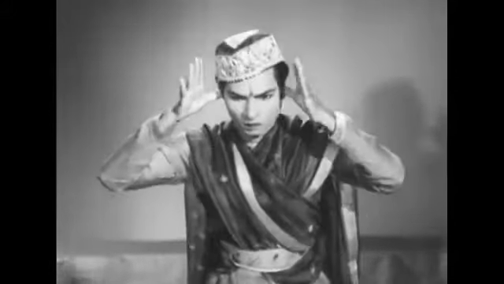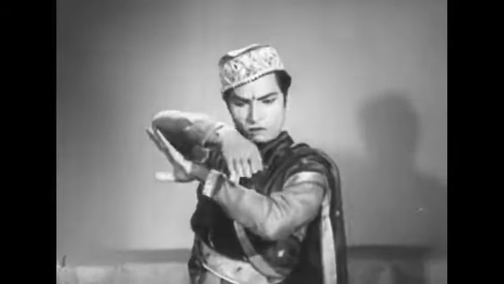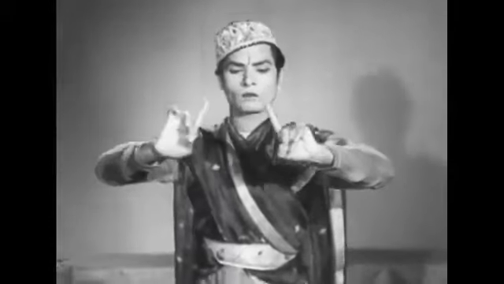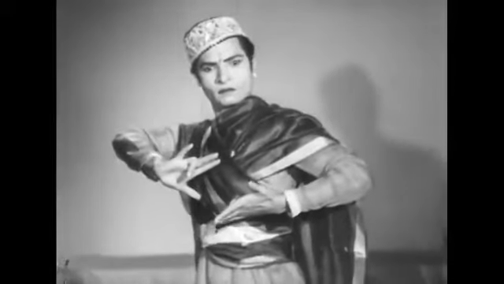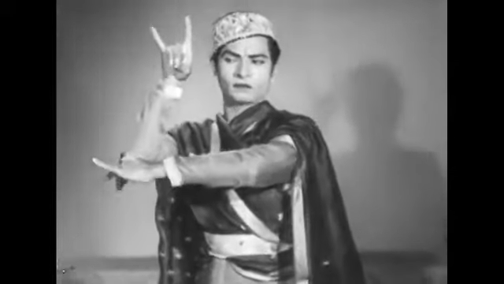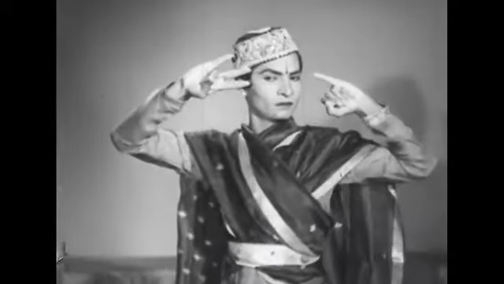First the elephant flapping his long ears. The ears described, the trunk is now pictured. And there are the tusks. This is the tiger gesture. Another animal, a deer. The dancer is now talking about the eyes.